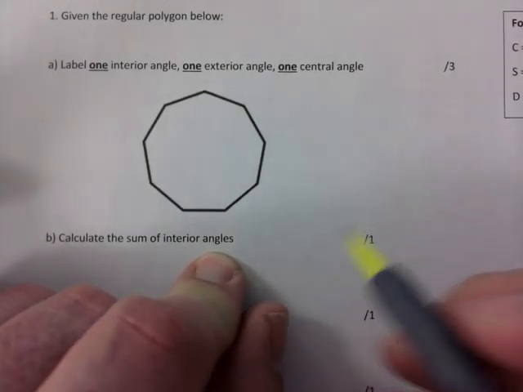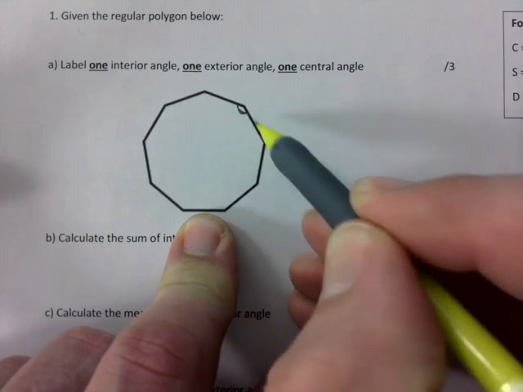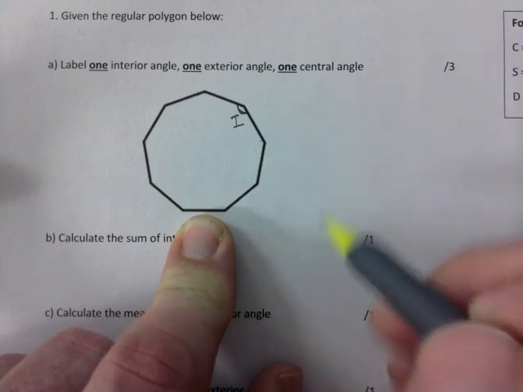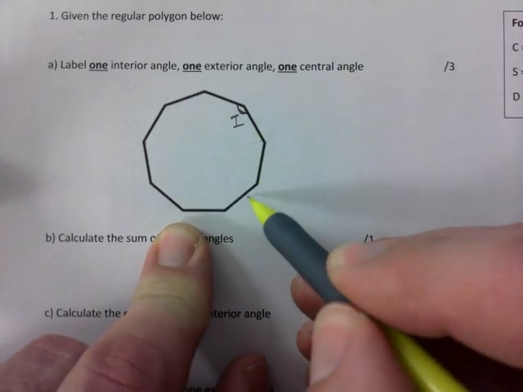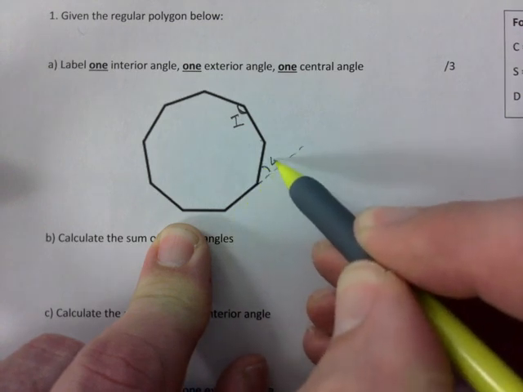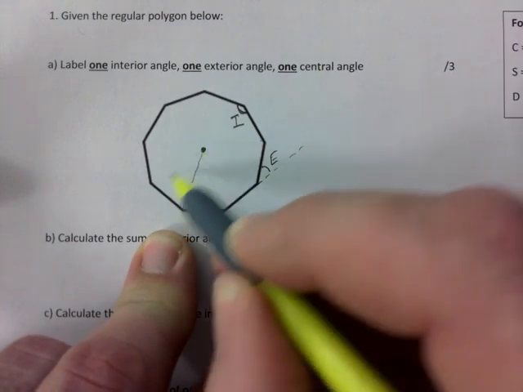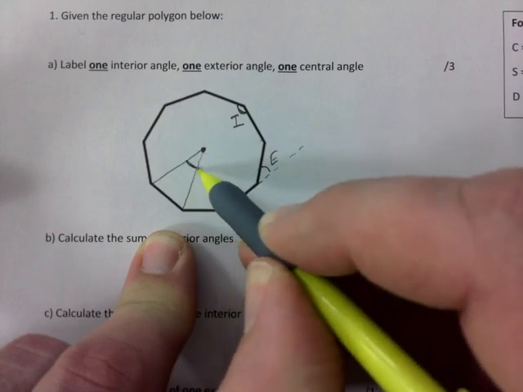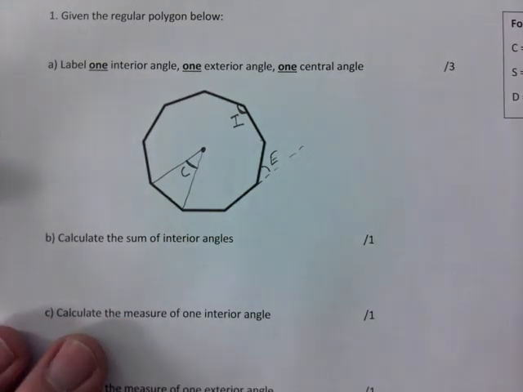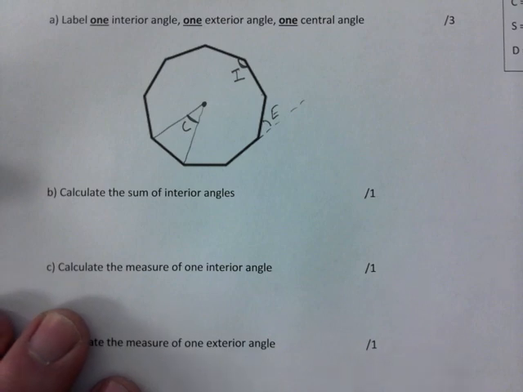First question, label one interior, exterior, and a central angle. So you grab any one of these corners and put an eye there. That's telling me that this is the interior. You got 1 mark for that. An exterior, you grab any side and you just extend it like that. That is your exterior. And central, you need to find the middle and just make a pizza slice. And that angle formed between those 2 cuts is your central angle. Okay, so 3 marks for that. As long as you know where they are, you get 3 marks.